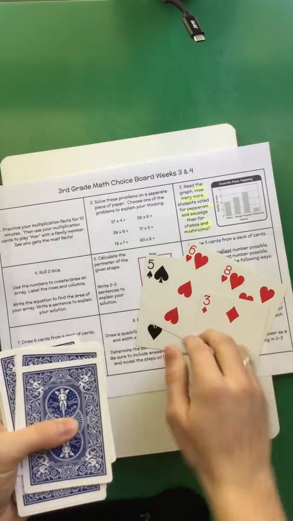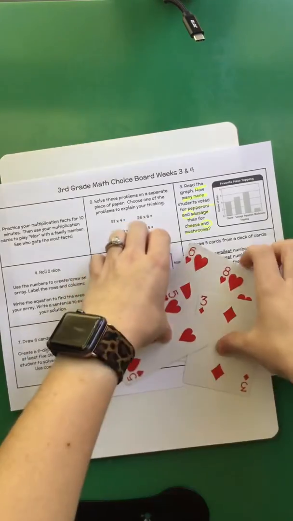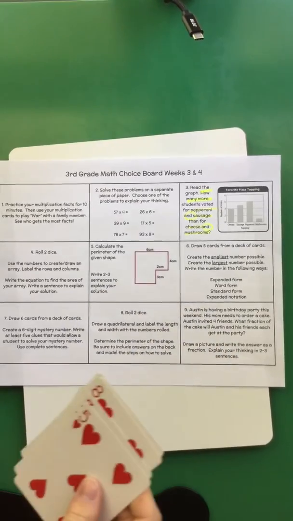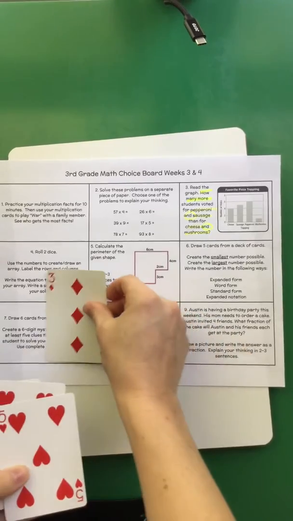Ace, that's not gonna work, it's not a number. 3, perfect. And 5, awesome. Okay, so I've got my 5 cards. It says create the smallest number possible. All right, so if I'm creating the smallest number possible, that means I need to start with the smallest number. Okay, so I've got my 3.